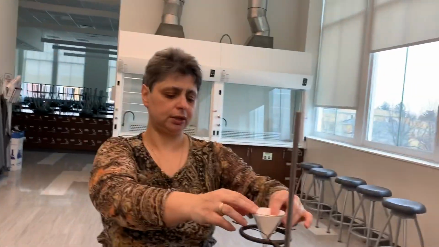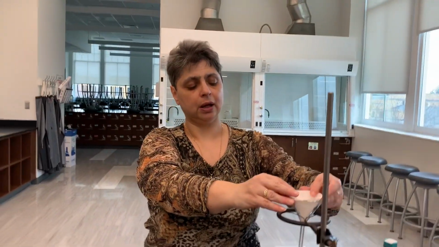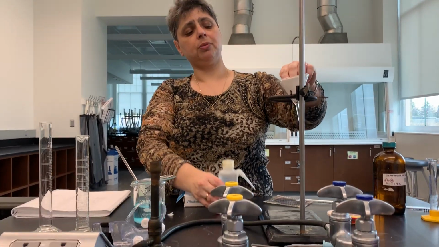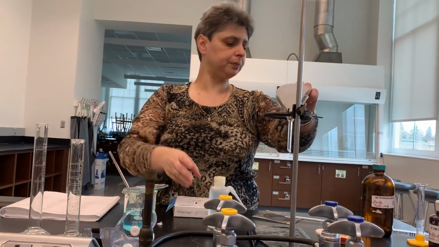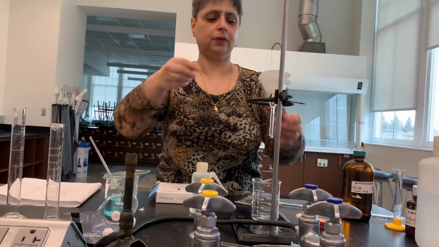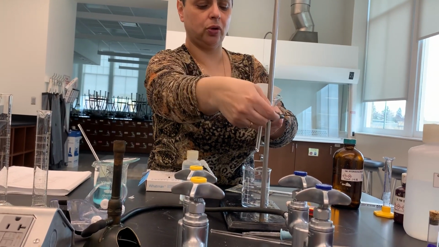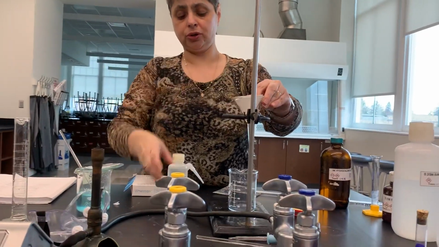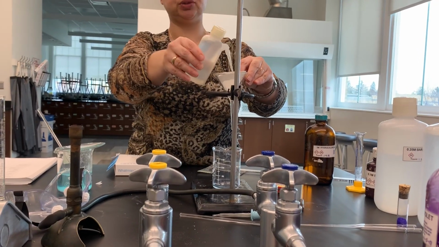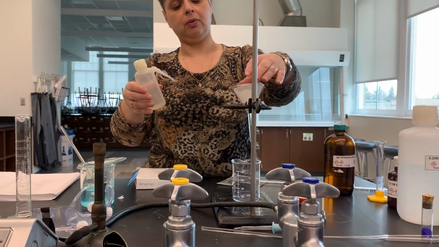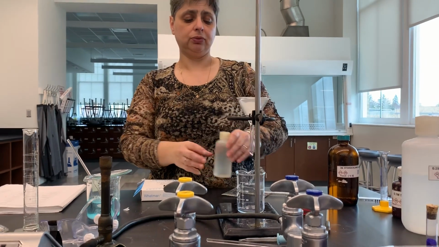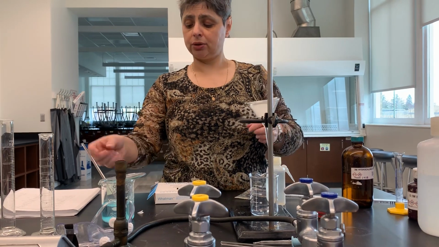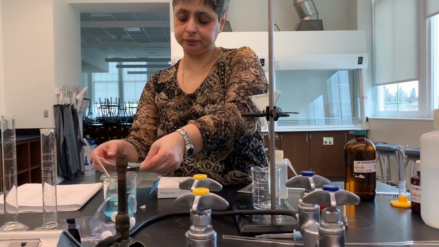So we're going to set the funnel in the triangle, and you'll notice the paper sort of trying to jump out. So I'm going to place a beaker underneath the funnel to collect the waste. I'm going to lower the ring holder a little bit to prevent splashing, and then I'm going to sprinkle some deionized water on my paper. Once the paper becomes wet, it will not jump out anymore. It will stick to the glass a lot better. So now I'm ready to start filtering.